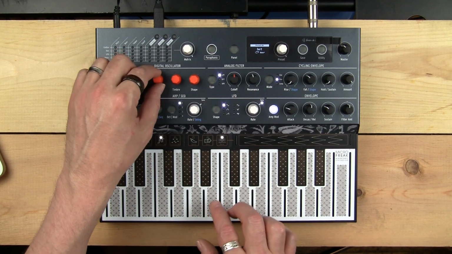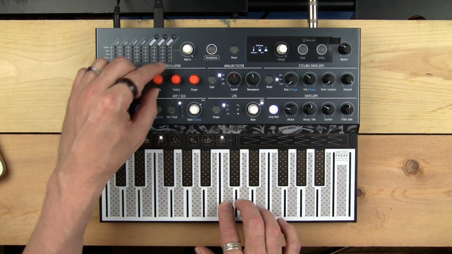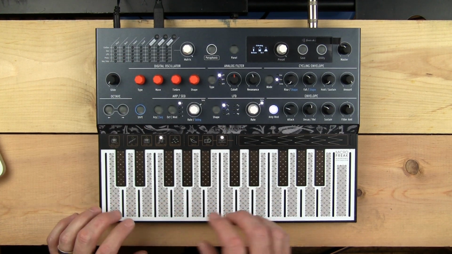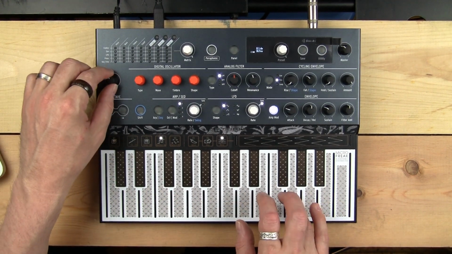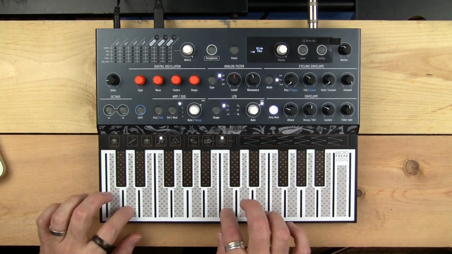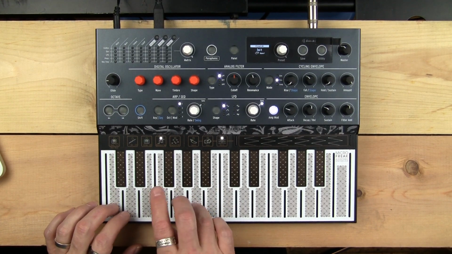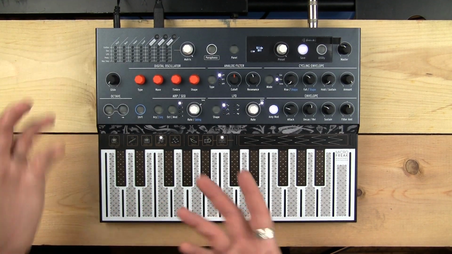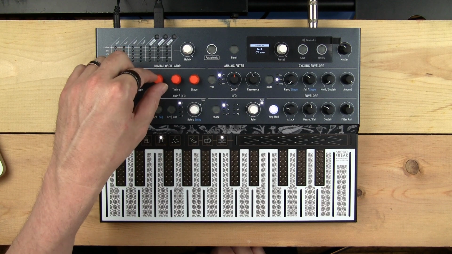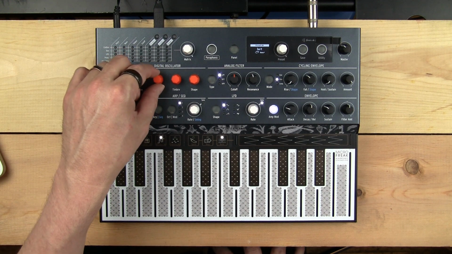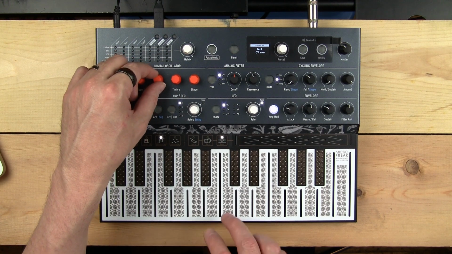So let's go into wave, which is detune, and let's detune these two oscillators. A little more analog sounding there. I had to throw in some glide there just for fun. But yeah, you can hear that the detuning really adds a lot to generating more of a virtual analog sound. But it doesn't stop there. We can also create intervals.